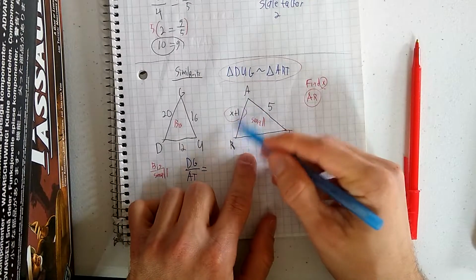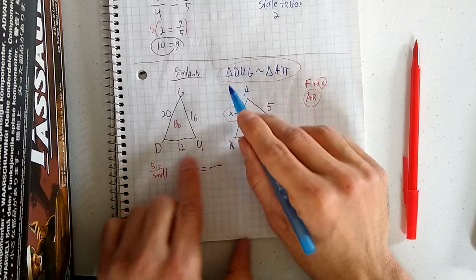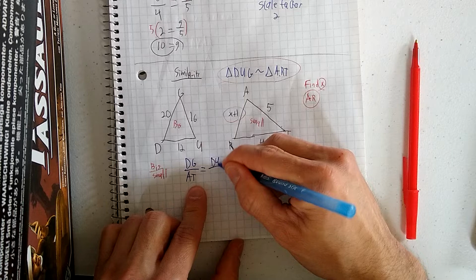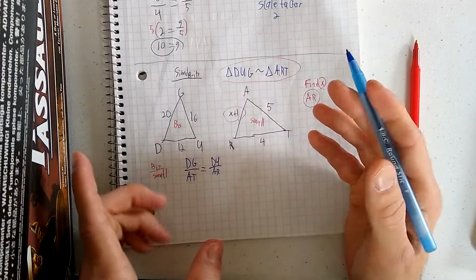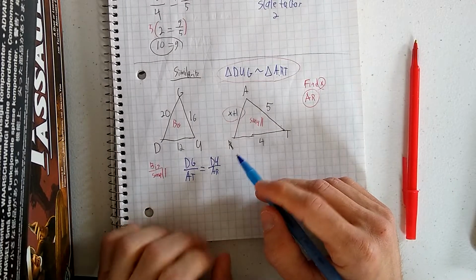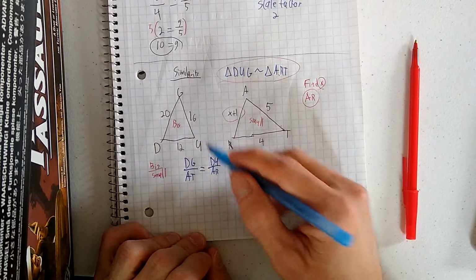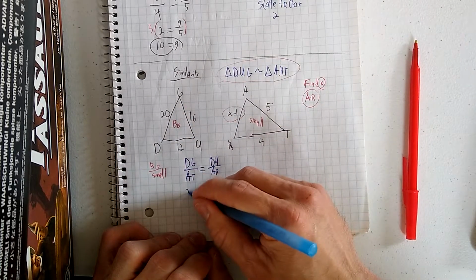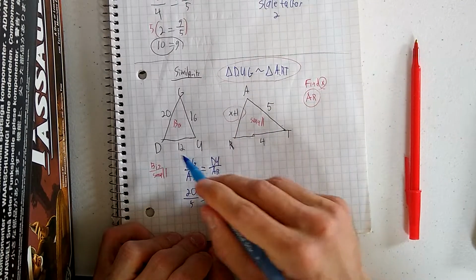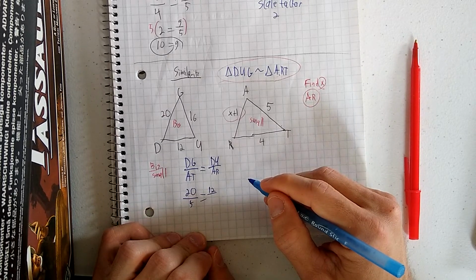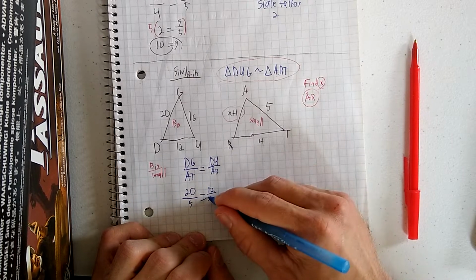Now we know that we're looking for AR. That's going to be on the bottom because it's the small one. So which one matches up with AR? The first two letters, which is D and U. So DU and AR. So we know that the relationship between these two sides is the same as this because the two triangles are similar. Now we can go ahead and plug these numbers in. So DG is going to be 16. No, it's not 16, I apologize. 20. So 20 for DG. AT is going to be 5. DU is 12. And AR is x plus 1.